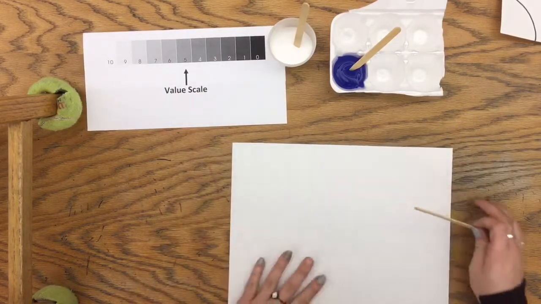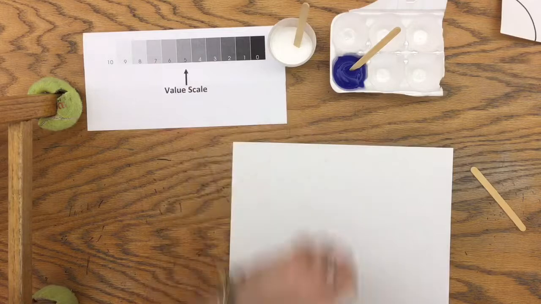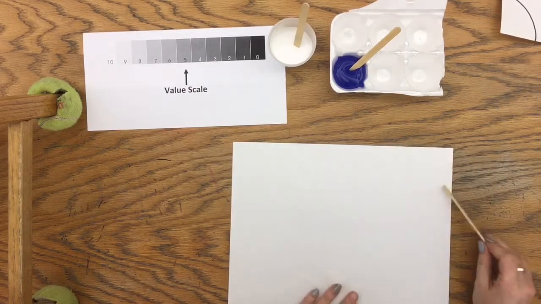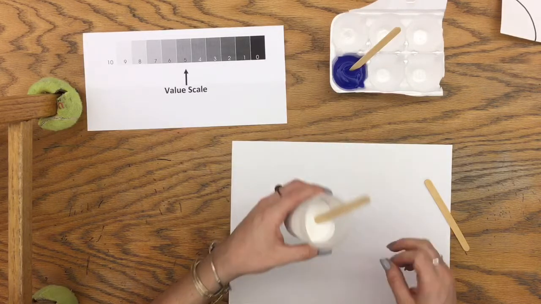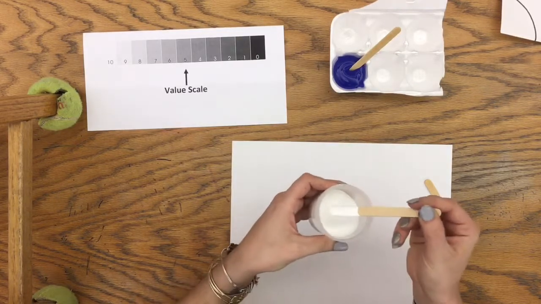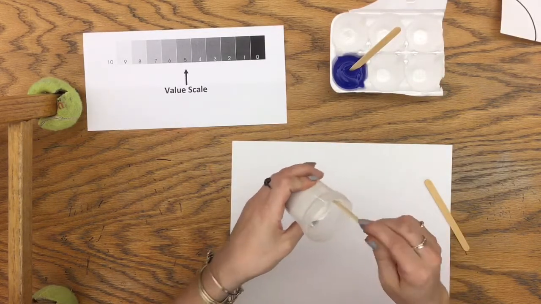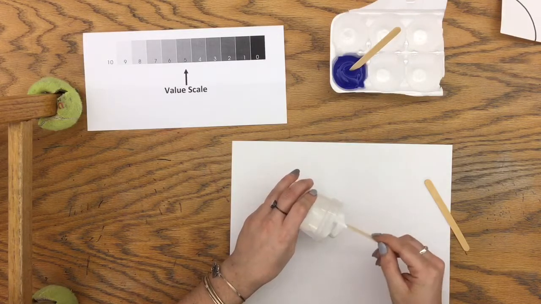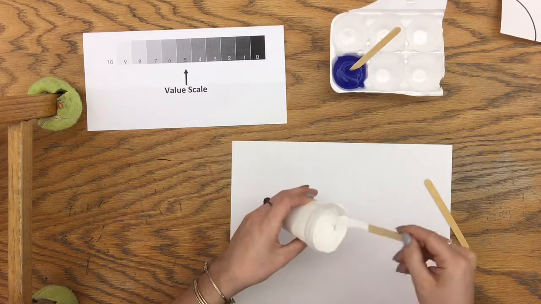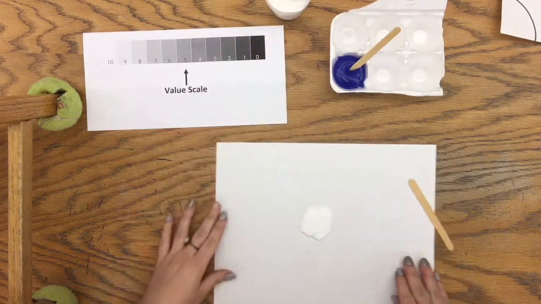And what you have is a piece of paper. That's going to be your paint palette. And you also have a mixing stick. What you're going to start with is the white paint first. You have a white stick for the white paint, and you're just going to put a dollop of white on your paint palette first.